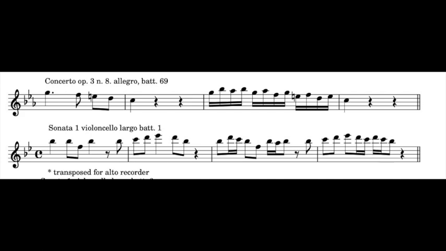Okay, now we change repertoire and we're going to the sonata for cello and basso continuo, sonata number 1, largo, bar 1.